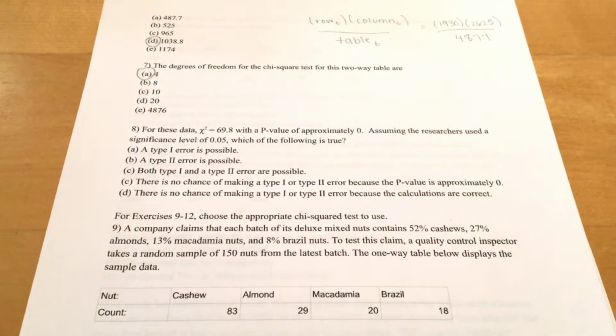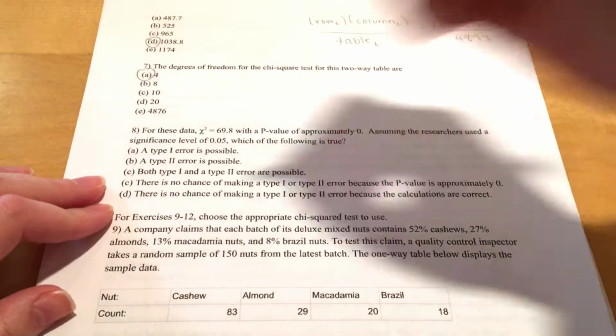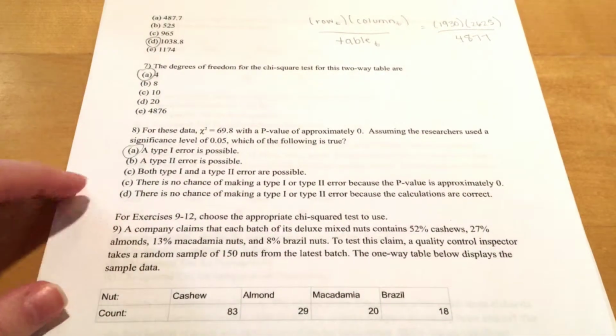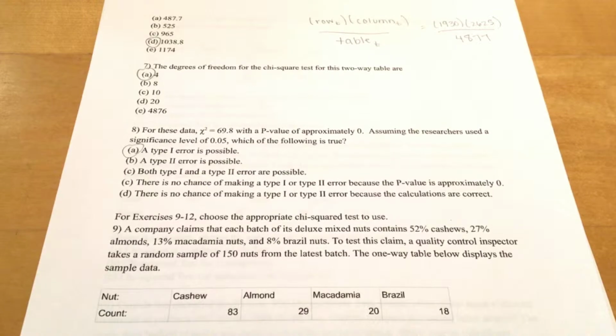Number 8. For these data, chi-squared equals 69.8 with a p-value of approximately 0. Assuming the researchers used a significance level of 0.05, which of the following is true? For number 8, our answer is A. A type 1 error is possible. It is only A that's correct because if you recall, a type 1 error means that we rejected the H0 when it was actually true.